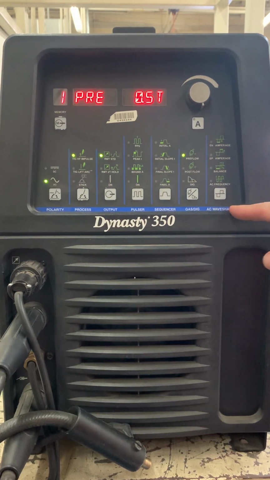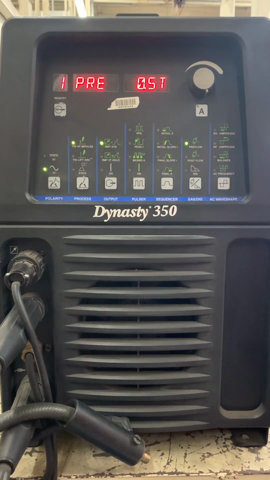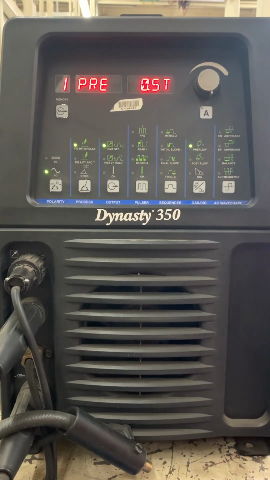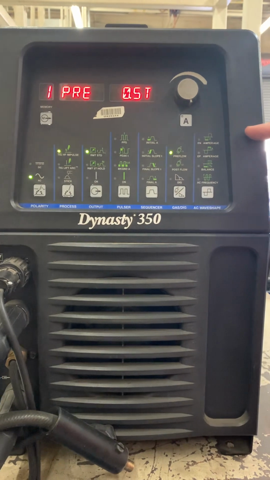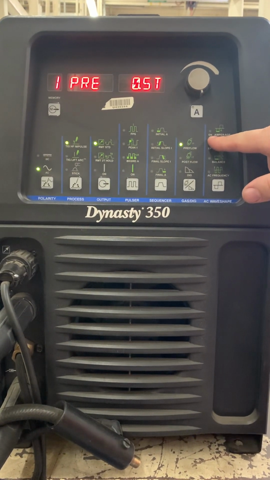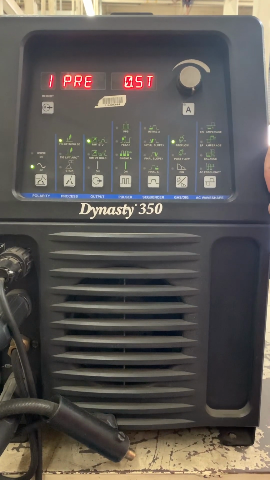You want to go back to auto, counterclockwise until it says auto. Next up, we have our AC wave shape. The Dynasties are advanced square wave machines, and they have a couple unique features that a lot of machines don't have. This includes independent amperage control for electrode positive and electrode negative. You can independently control the amperage on both sides of the AC wave shape.